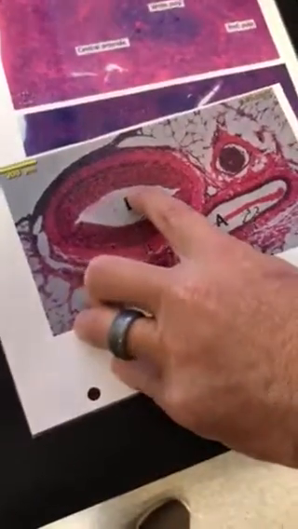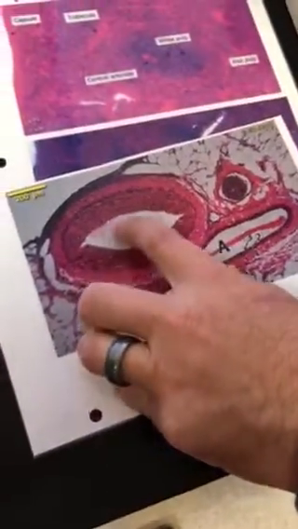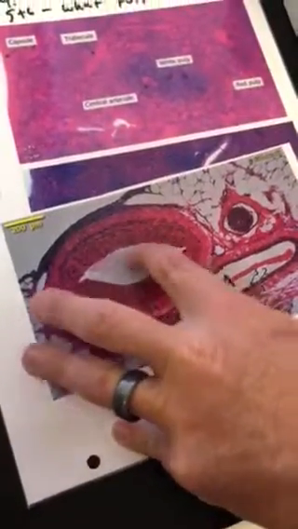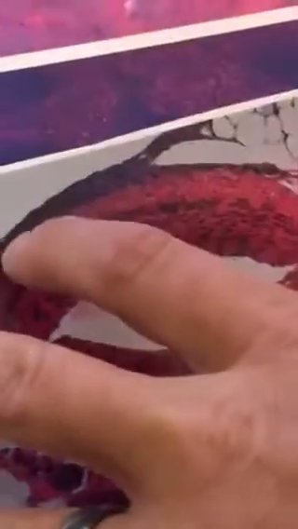This is an artery because it's thick-walled. This is the tunica intima, media, externa.